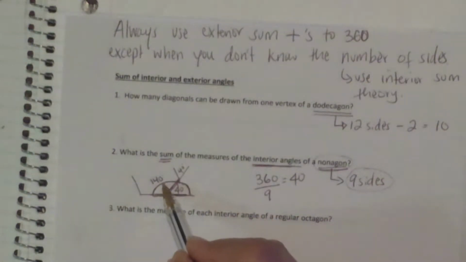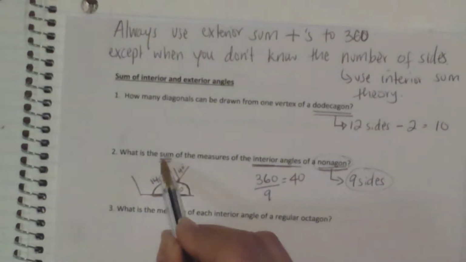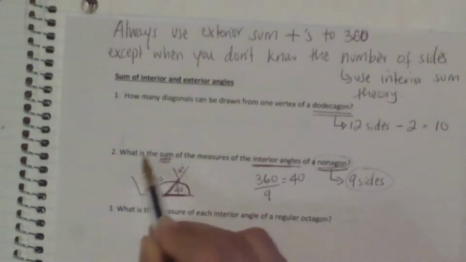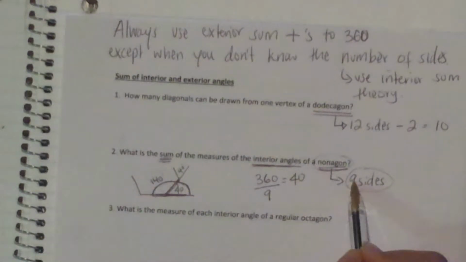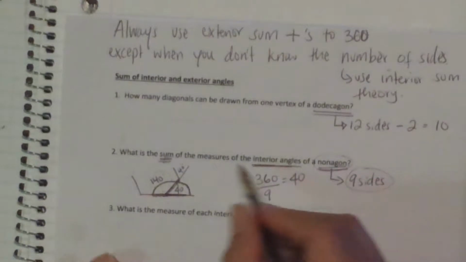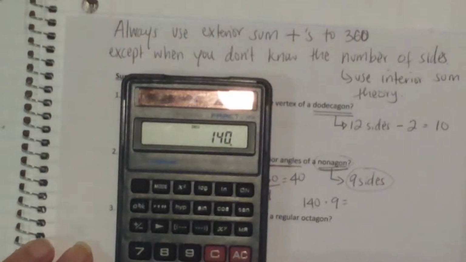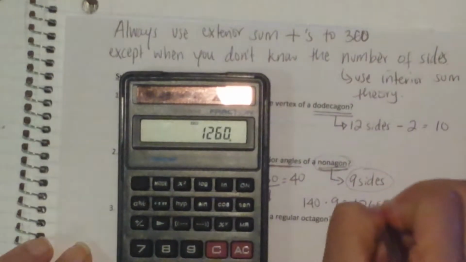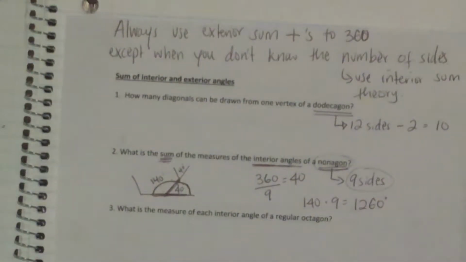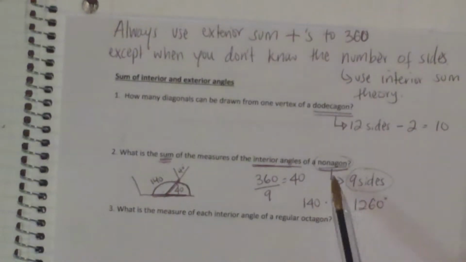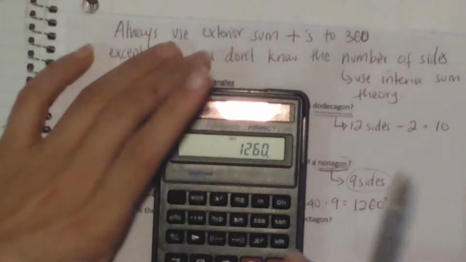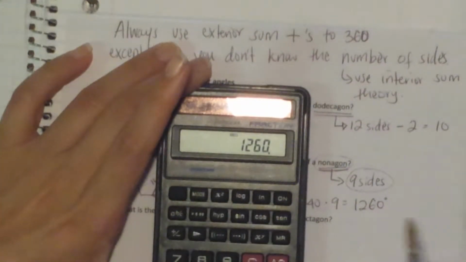Again, are they asking you for just one? No, they're asking you for the sum. So you have to add up all the 140s. How many 140s are there? There are 9, because there are 9 angles. So to find the sum, we're going to do 140 times 9, and we're going to get 1260. Is this the only way to do it? No, I'm just trying to make it a little less confusing. You could still use what we did with interior angles. If it's a nonagon, how many triangles is it going to be? It's going to be 7, because it's always 2 less. Then you do 7 times 180, because each triangle is 180, and you're going to get 1260.